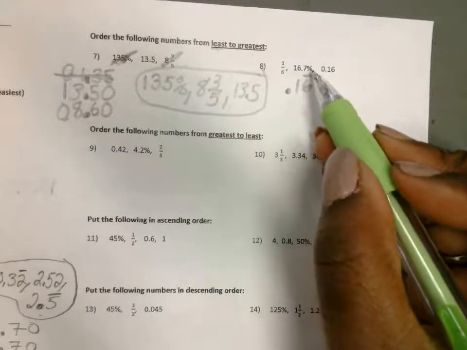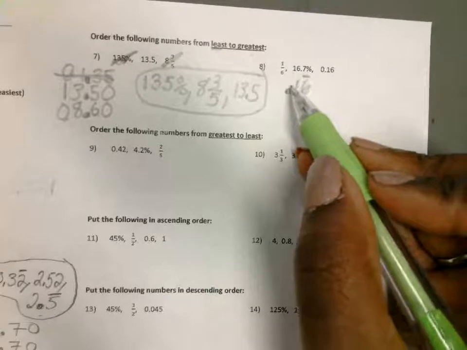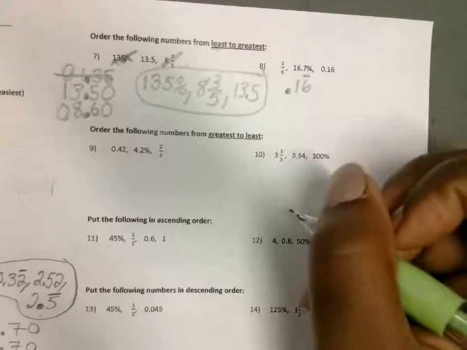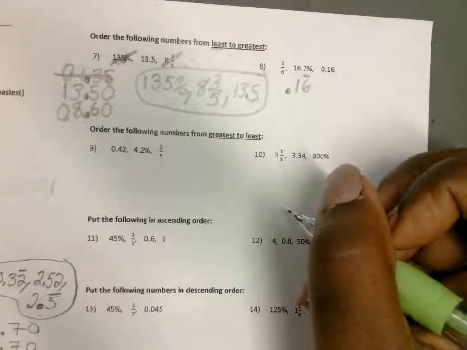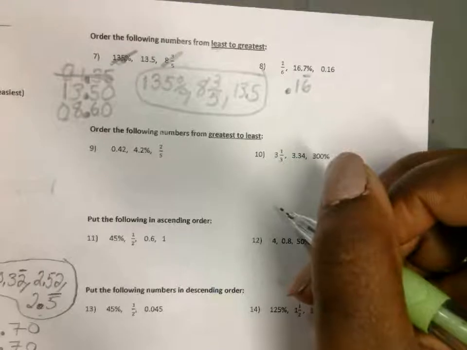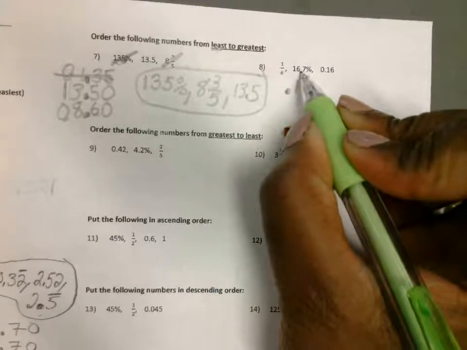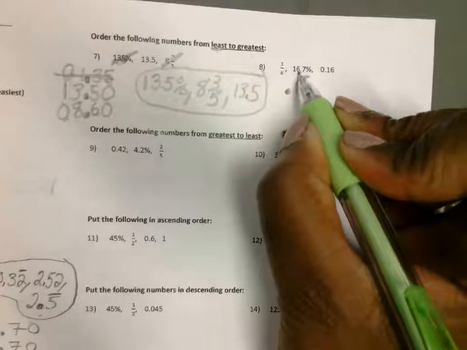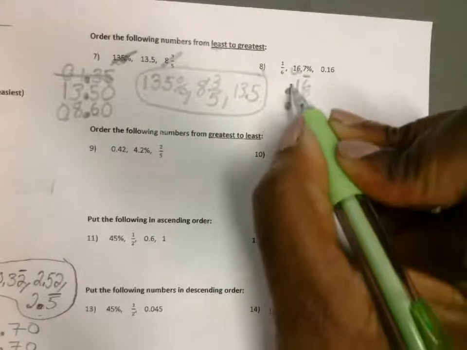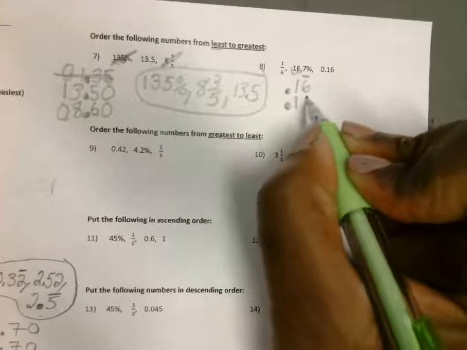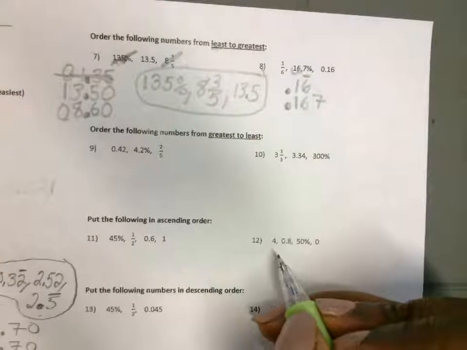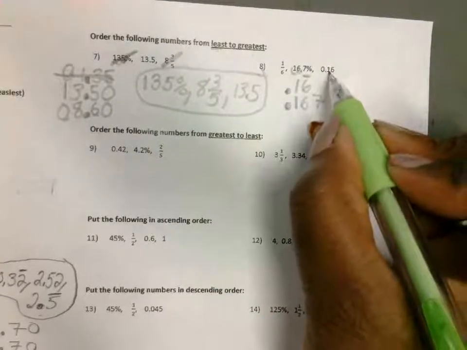How do I convert a percent to a decimal? Alyssa? Very good. You move the decimal 2 places to the left. So here I got the decimals here and 2 places to the left. So this is going to be a decimal, line up by the decimal. 1, 6, 7. Okay. The last is already written as a decimal.